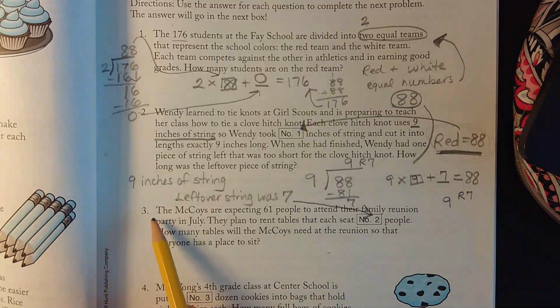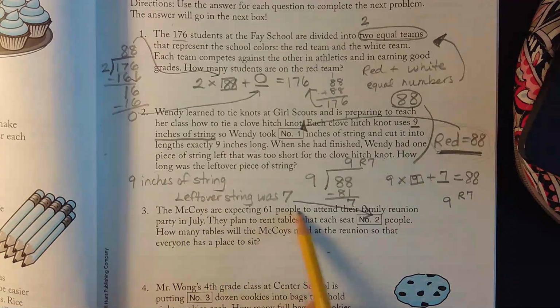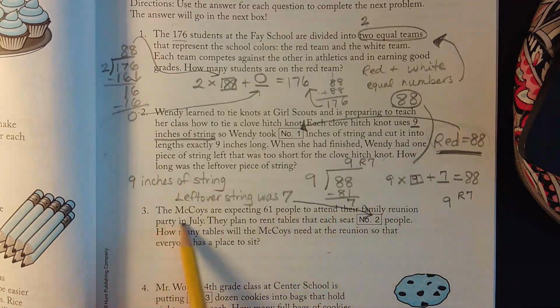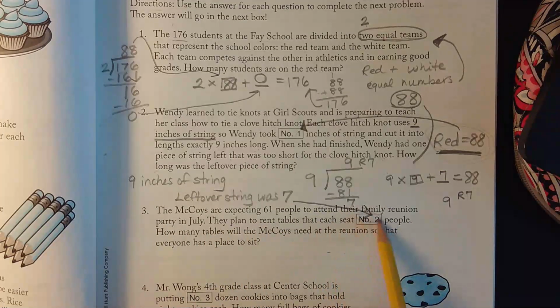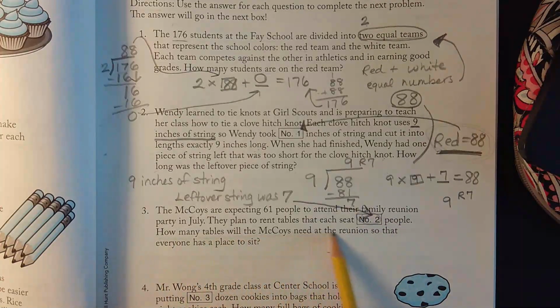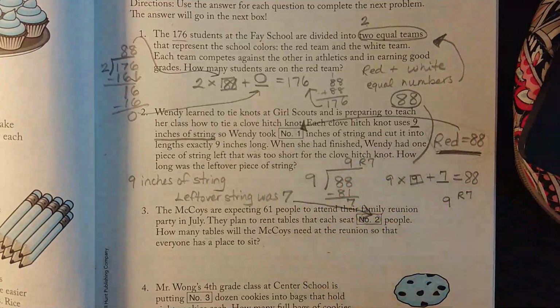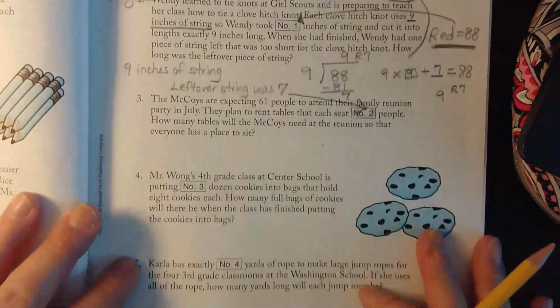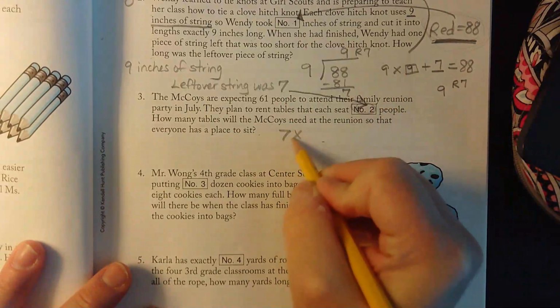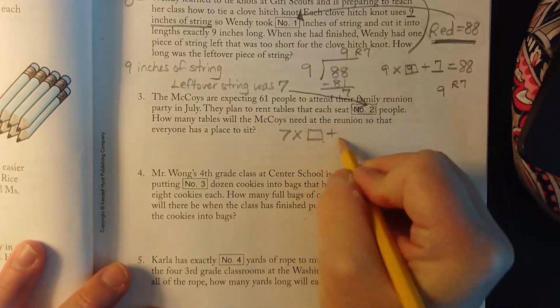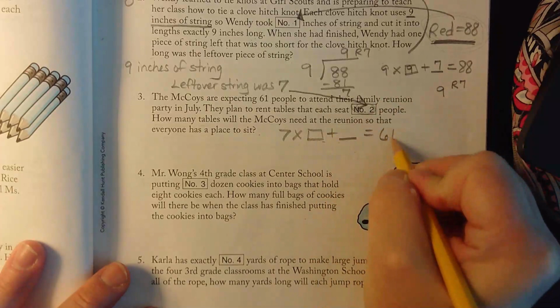So you're going to read it as, the McCoys are expecting 61 people to attend their family reunion party in July. They plan to rent tables that each seat number 2. So that's going to be 7 people. How many tables will the McCoys need at the reunion so that everyone has a place to sit? You're going to do the you-dos down here for 3, 4, and 5. I will set it up for you. So you will think 7 times what number plus blank is equal to 61.